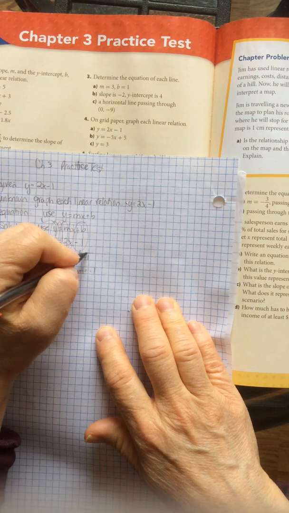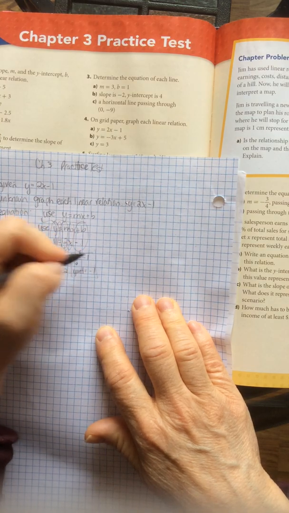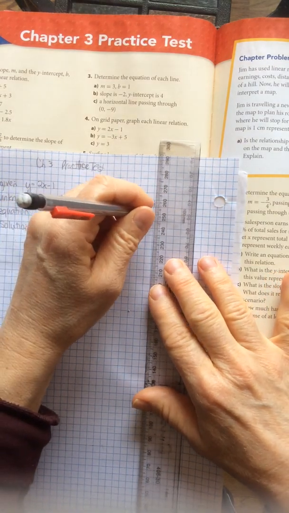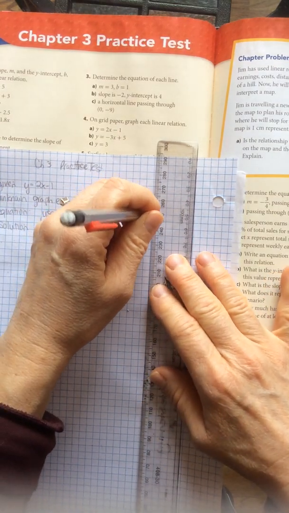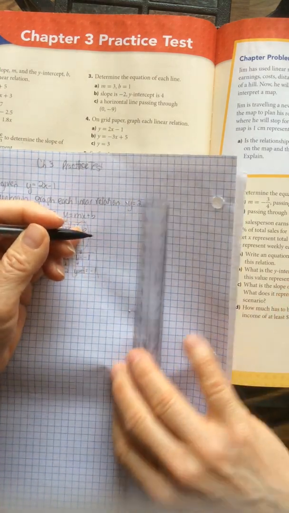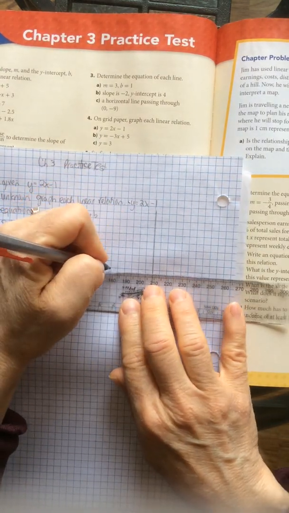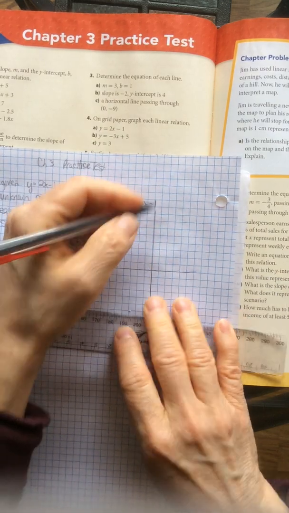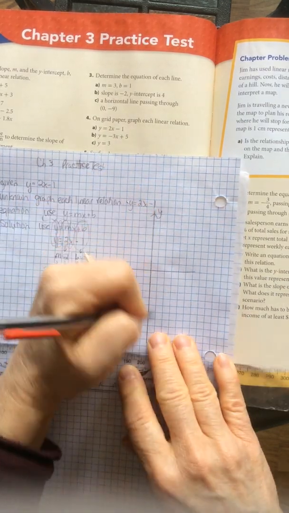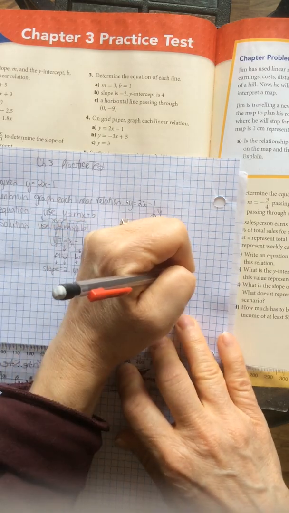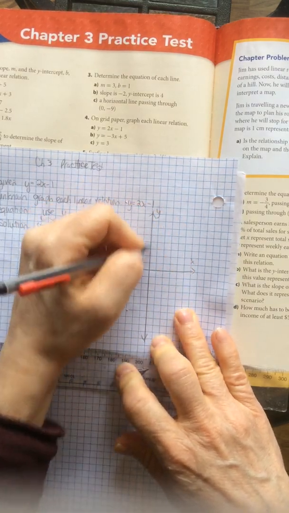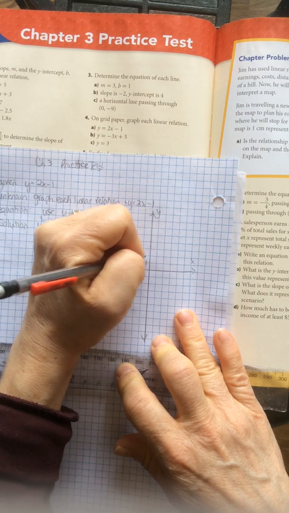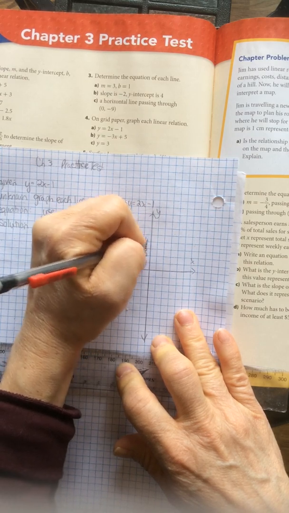So we're going to start with this piece of information. But before we get ahead of ourselves, we need to draw our axes. Y, X. Y is always on the up-down axis. 0, 1, 2, 3, 4, 5.